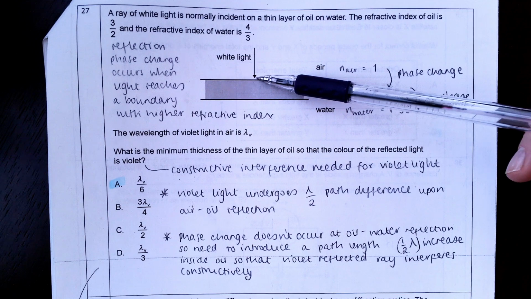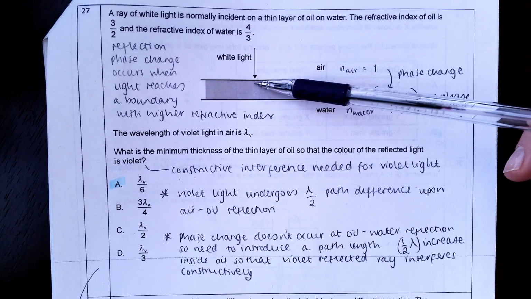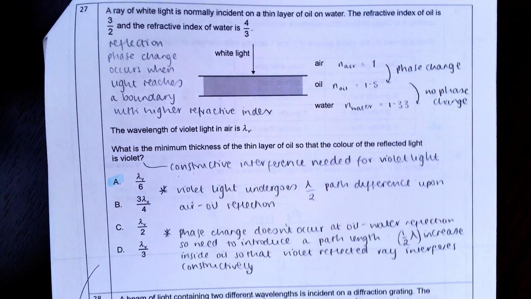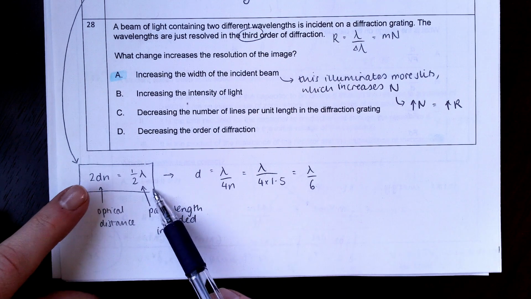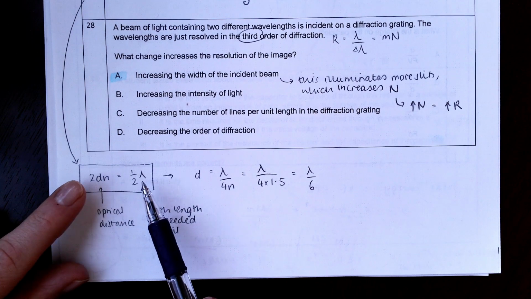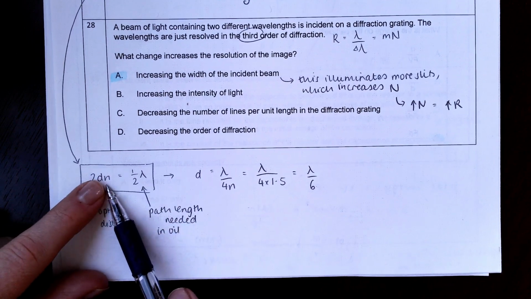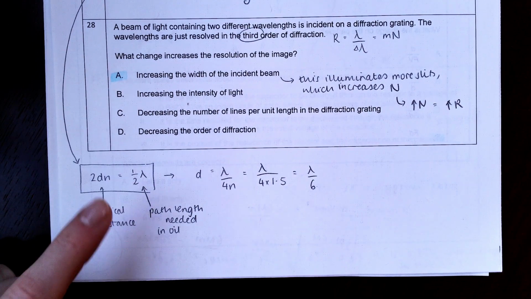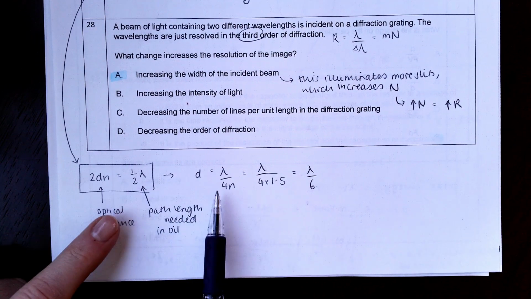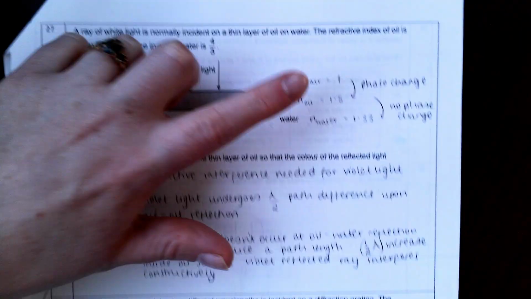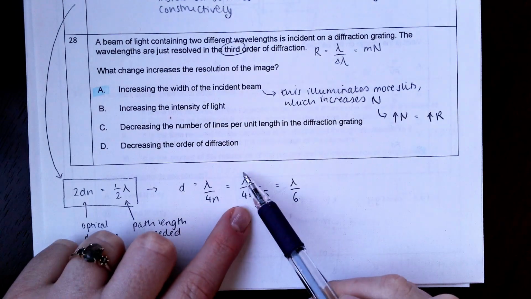That's important. So then, coming down here, our constructive interference expression is 2dn is 1/2 lambda. I can rearrange this to find my distance, d. The path length I need is 1/2 lambda. So d, rearranged, is lambda over 4n. Now, this n is the refractive index of the oil, which was 1.5. And so I know that my distance needs to be lambda over 4 lots of 1.5. And that gets me lambda over 6, which gets me answer A.